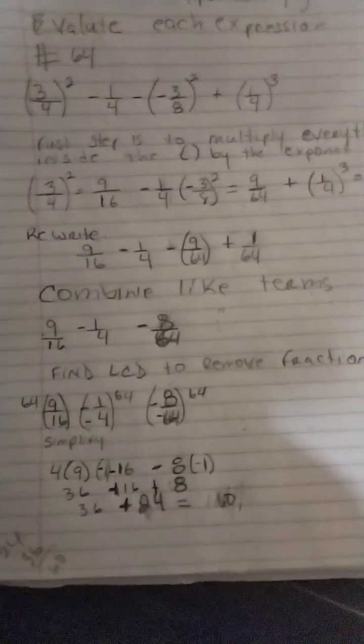Plus 16 plus 8. And you have the plus 16 because you have the negative times negative 16, which of course gives you a positive 16. Okay. So you have 36 plus 24 because you're combining like terms. You're combining the 16 plus the 8. And then you have 36 plus 24 equals 60. Your answer is 60. I hope it's correct.